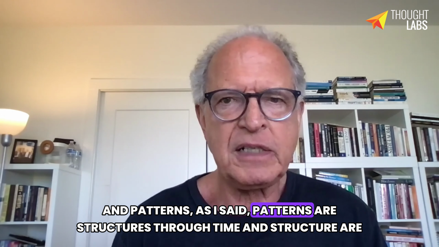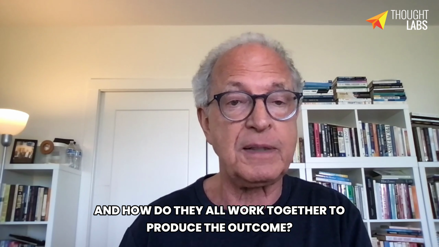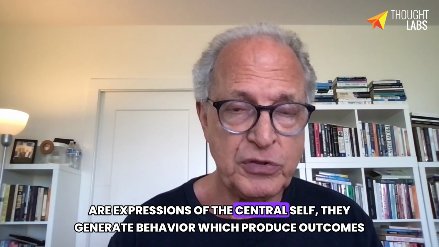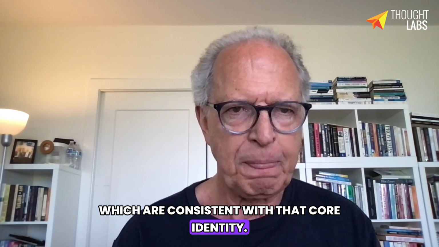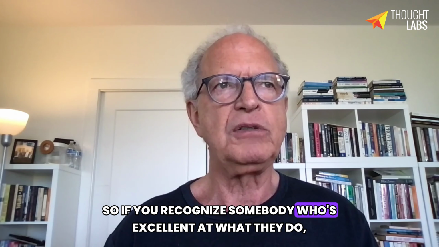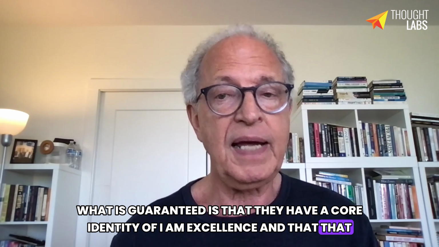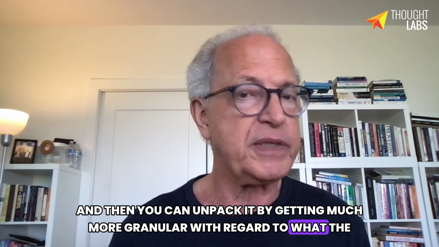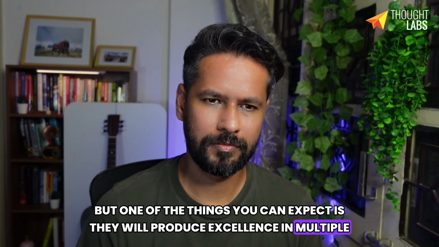And patterns, as I said, are structures through time, and structures are conditions or elements that are in configuration with each other in relationship. And how do they all work together to produce the outcome? One of the insights that we've developed is that core identities, which are expressions of essential self, generate behavior which produces outcomes that are consistent with that core identity. So if you recognize somebody who's excellent at what they do, what you can guarantee is that they have a core identity of "I am excellence," and that is produced through time and across context. Then you can unpack it by getting much more granular with regard to what the actual strategies are and how you do it. But one of the things you can expect is they will produce excellence in multiple circumstances.